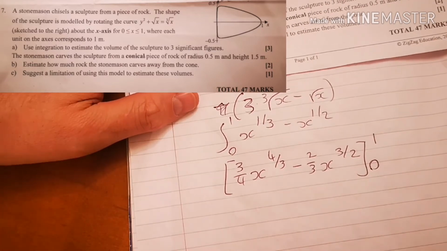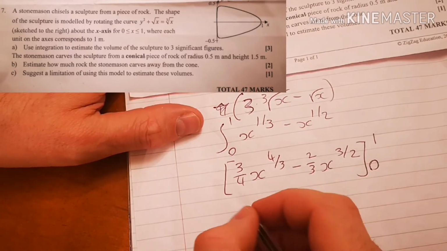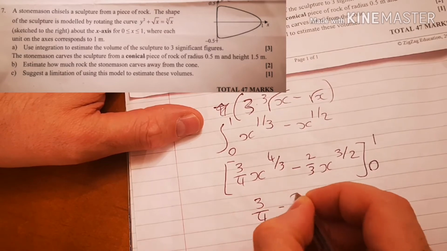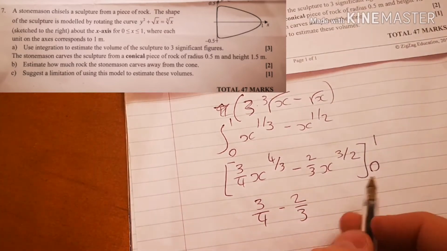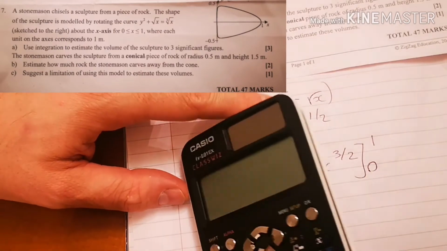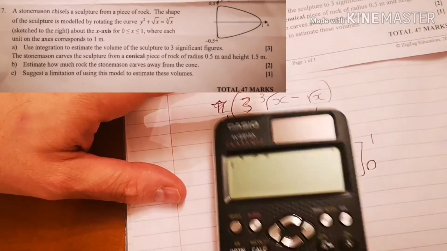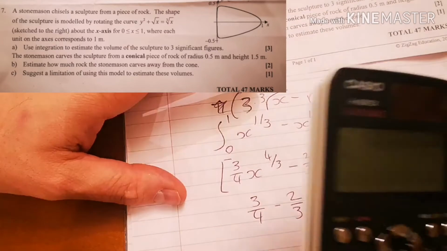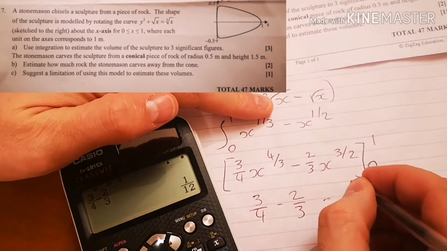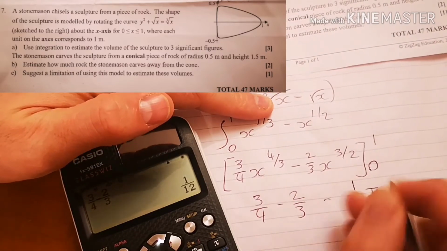Again, because my second bit is 0, I'm not actually going to do anything with that. I'm just going to focus on the first bit, which actually just gives me 3 quarters minus 2 thirds, because when I substitute 1, I get the values. I'm going to use my calculator because I don't trust my fraction skills at the moment. What is it? It's 3 quarters minus 2 thirds, which equals 1/12 pi.